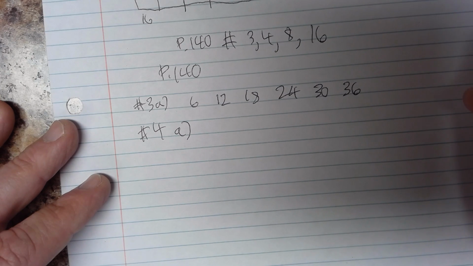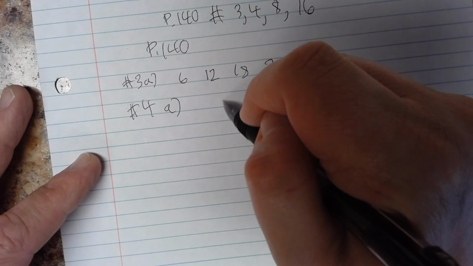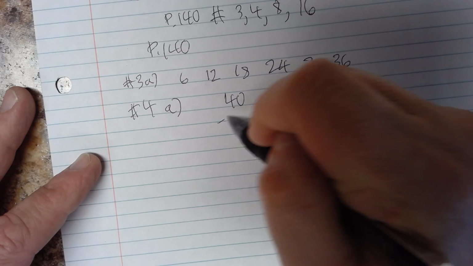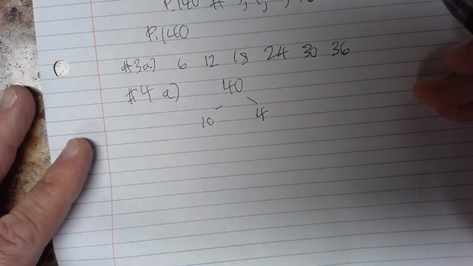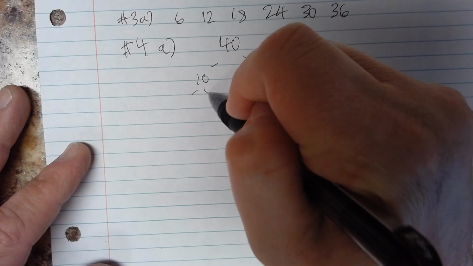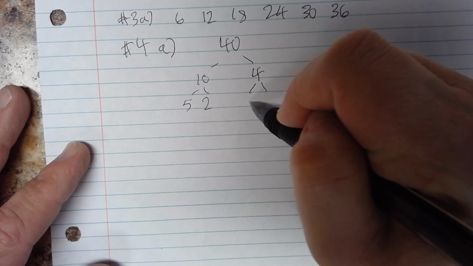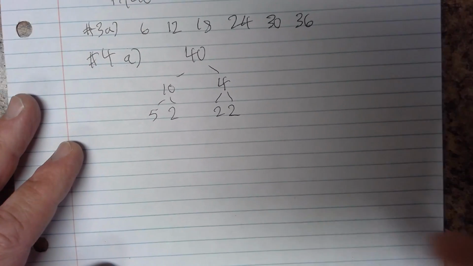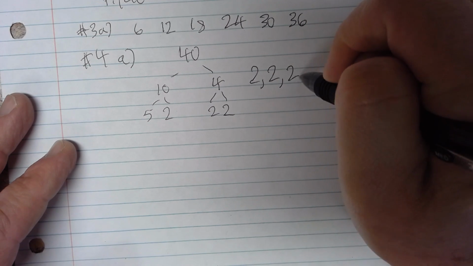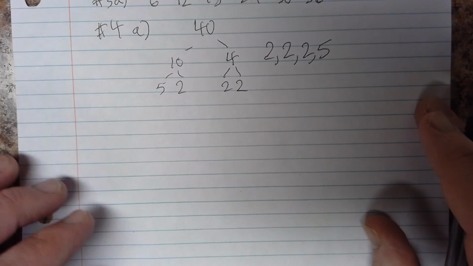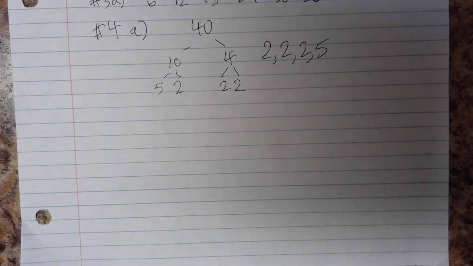4A. We want the prime factors of 40. That's what it's asking you to do. So we can begin with 10 and 4. Could have gone with 5 and 8, doesn't matter. The 10 will have a 5 and a 2, and the 4 will have a couple of 2's. That's as far down as I can go. The prime factorization of 40 is 2, 2, 2, and 5. In case you haven't figured it out, when you're doing prime factorization, you wind up with a whole lot of 2's.